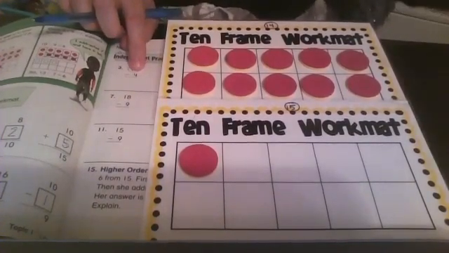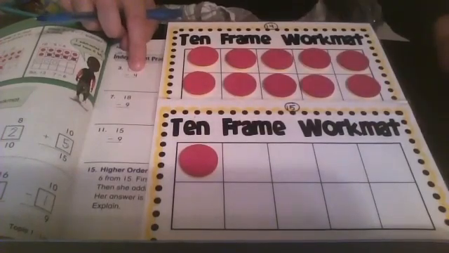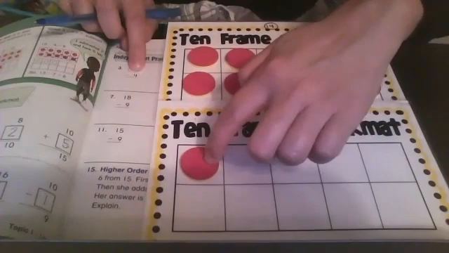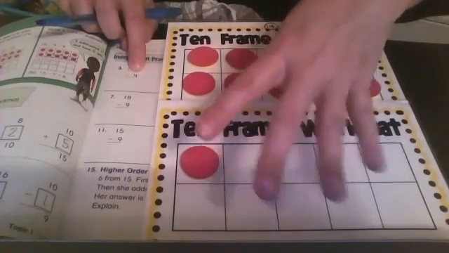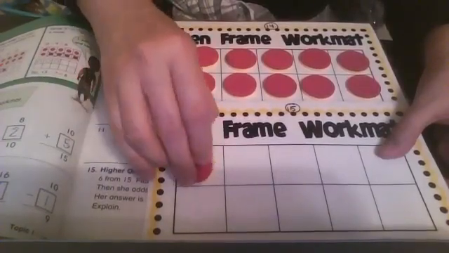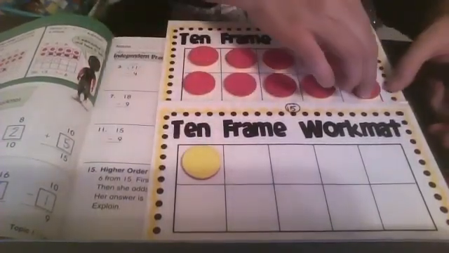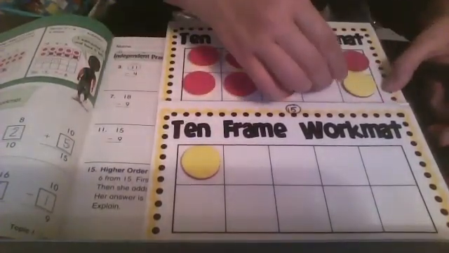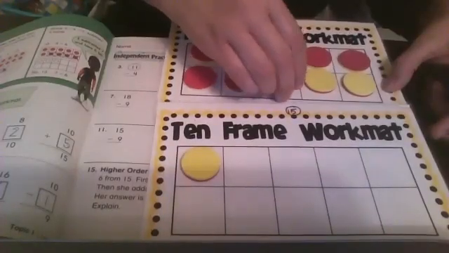So in order to do that, I'm going to flip over my counters, starting from the end. I'm going to start flipping over, and I'm going to flip over 4 because I'm subtracting 4. So it's going to look like this: 1, 2, 3, 4.